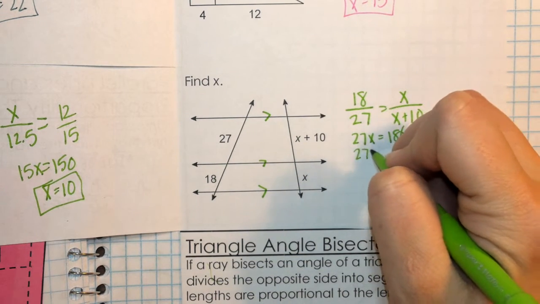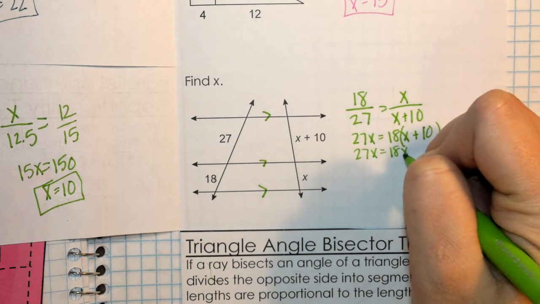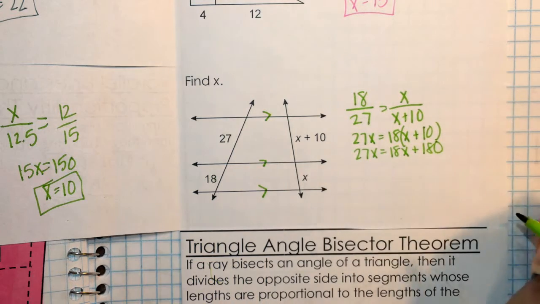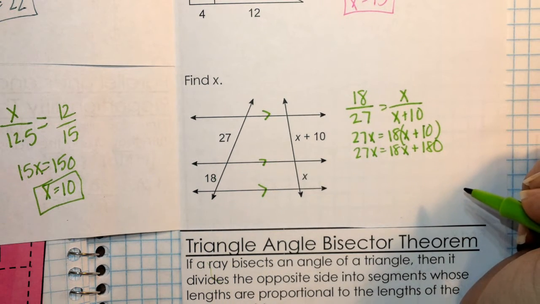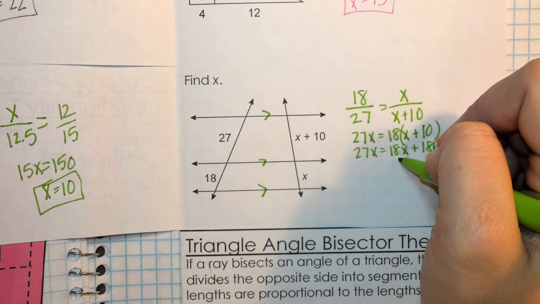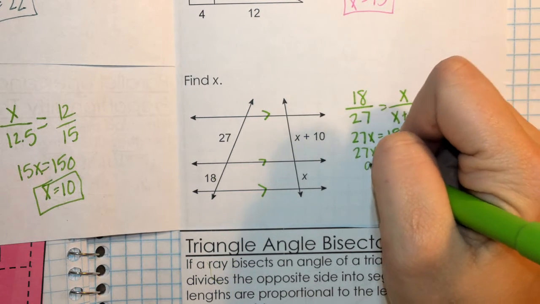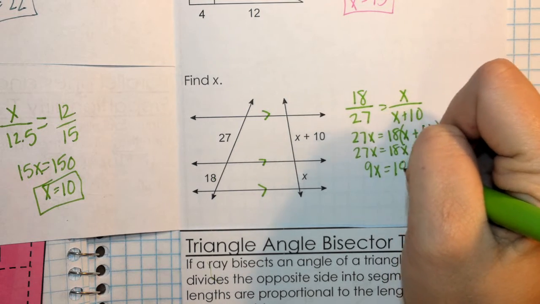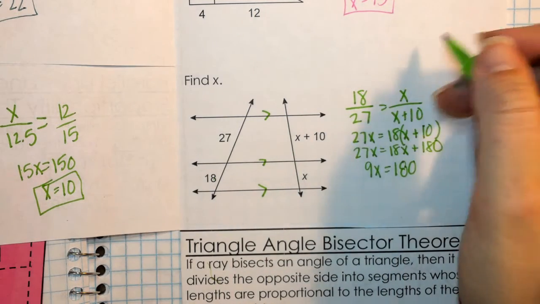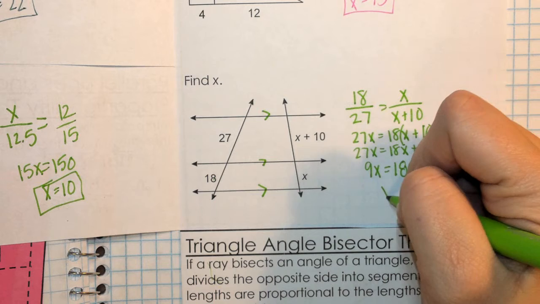I don't want to make any mistakes due to basic errors. What would I do here? I would subtract 18 because this is a positive 18x and we need to get it over here, so subtract 18. And then divide, and x equals 20.